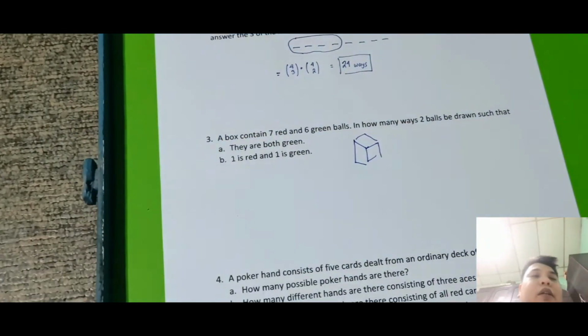Tada, box yan. Okay, so may mga bola dyan. So may 7 red, tapos may 6 na green. Okay, so yung unang tanong, in how many ways 2 balls can be drawn such that they are both green? So dalawang bola lang. So kunyari bumunot ako, may 7 red, may 6 na green doon. So in how many ways they are both green?